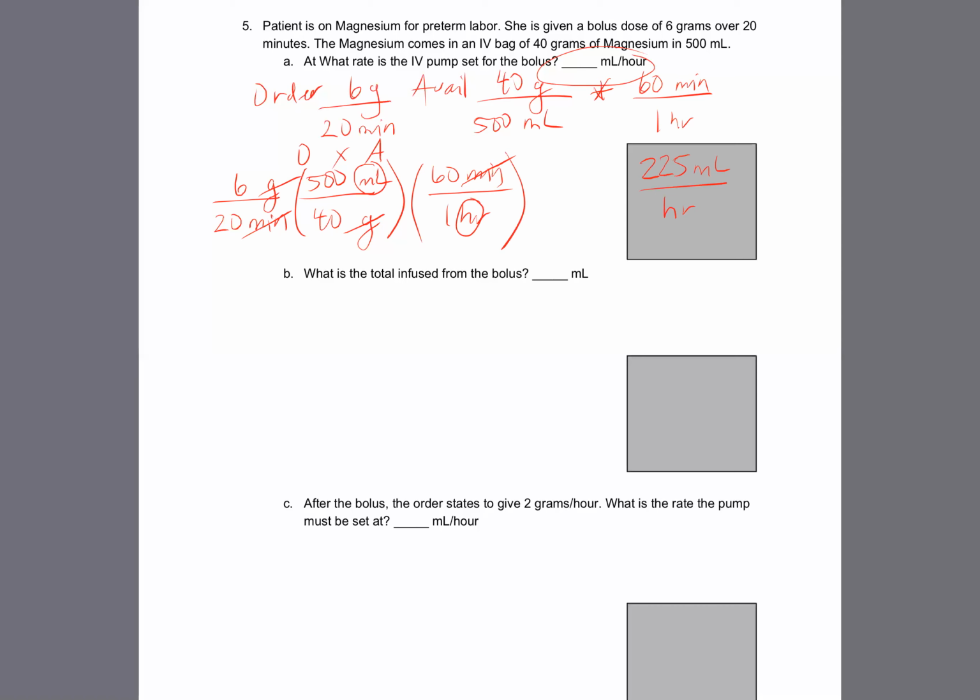What is the total infused from the bolus? So you're going to start with 225 mLs per hour. You know that there's 60 minutes in 1 hour.